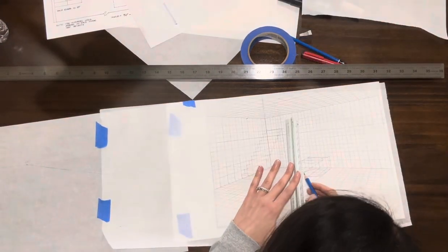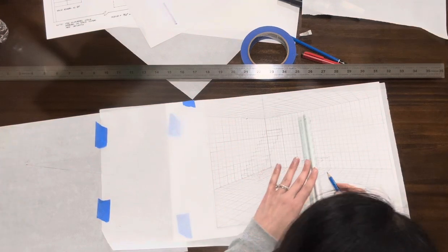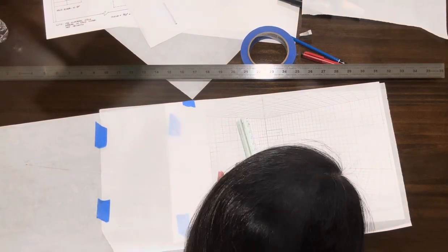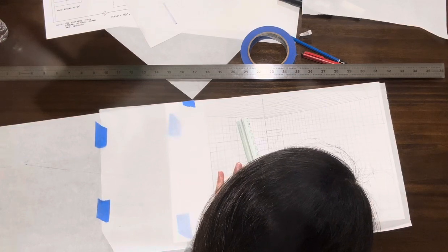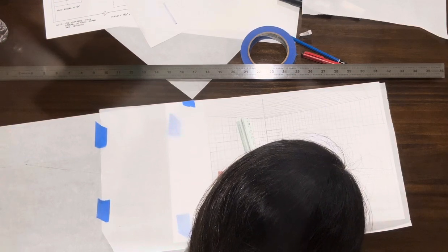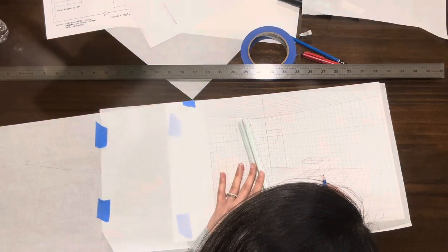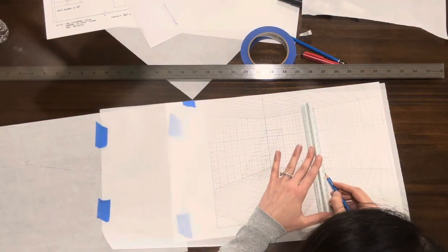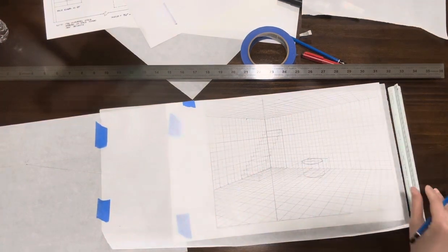Now with the straight line, we want to connect this cylinder here. See, right here. And the back of that is not visible to us, right? This is the cylinder.